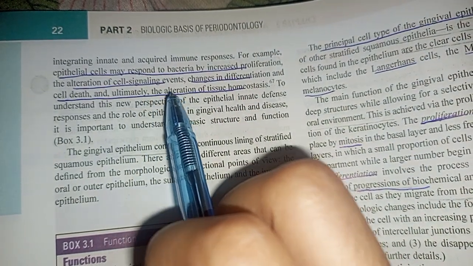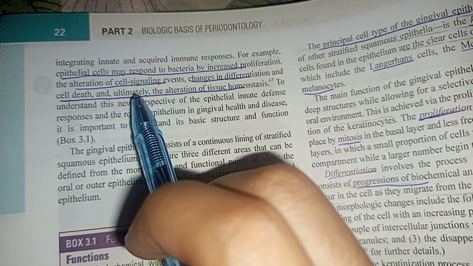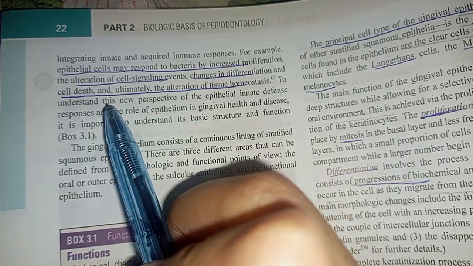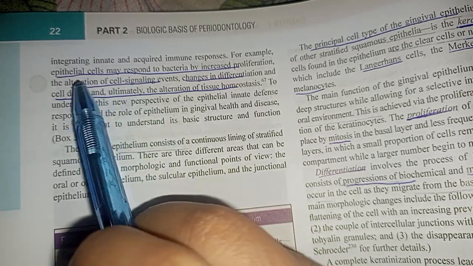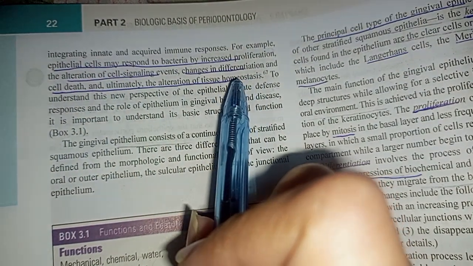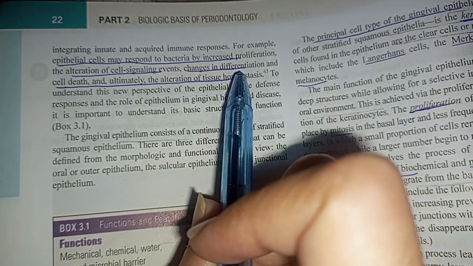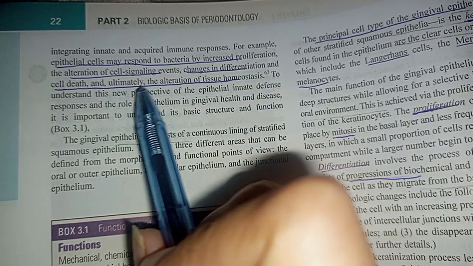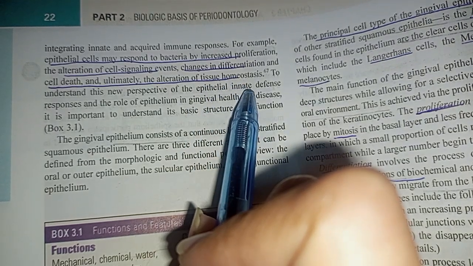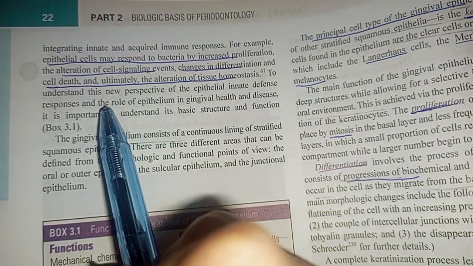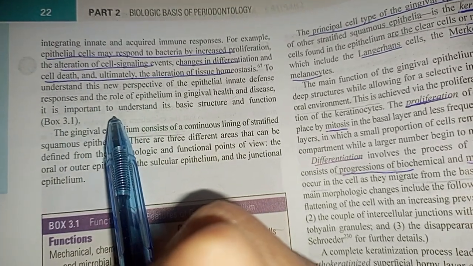Next, there will be alteration in the cell signaling events. Cell signaling events are like you first activate one cell, then you activate another cell, so those events will be changed. Then there will be changes in differentiation. Differentiation is the extent of resemblance to the normal cell. Then cell death will occur, and ultimately the alteration of the tissue homeostasis, as you all know about this.